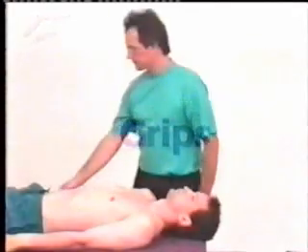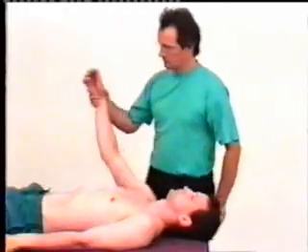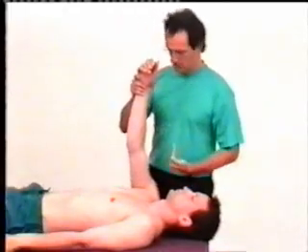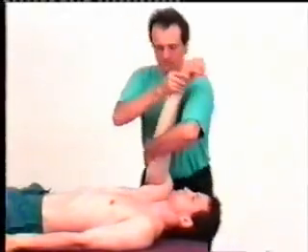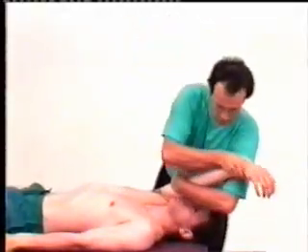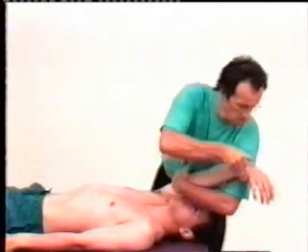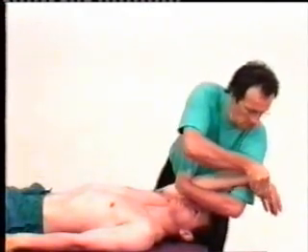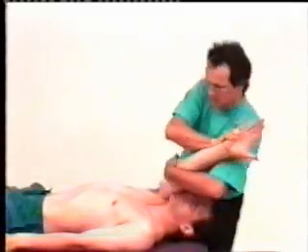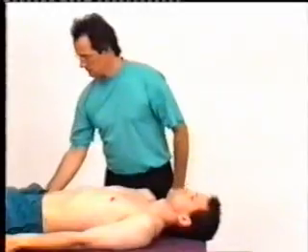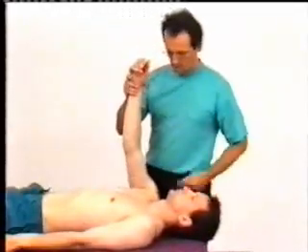Grips. The proximal grip is midway on the lateral dorsal side of the upper arm, traction. Distal grip is lumbrical on the back of the hand. The proximal grip is midway on the lateral dorsal side of the upper arm.